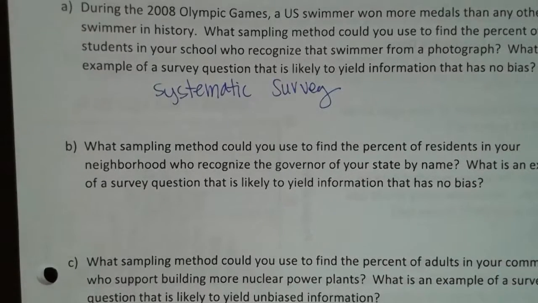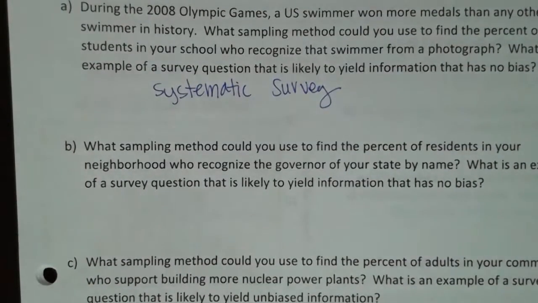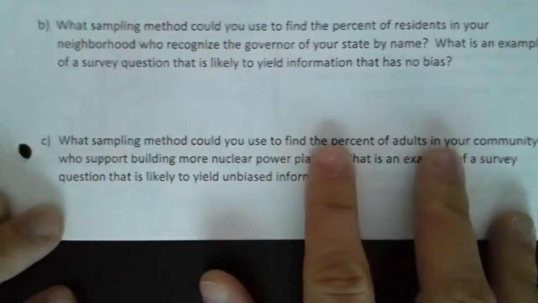So what's an example of a survey question that is likely to yield information that has no bias? Do you know him? Do you know this person? I don't know. Okay, moving on. Who is this guy? Yeah.